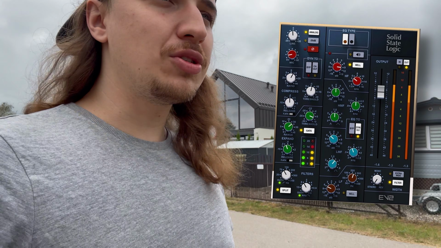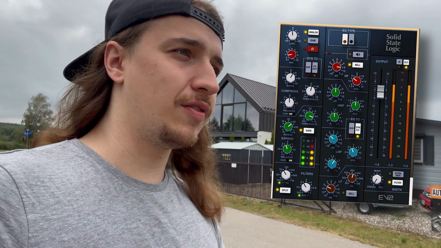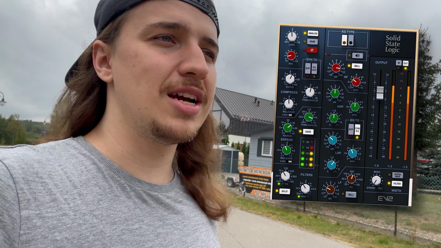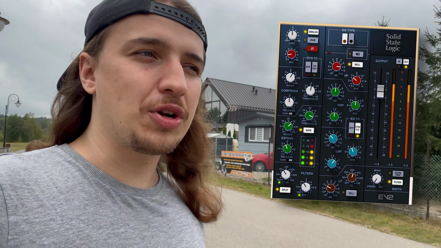sound. It's not too crazy, like in terms of something that has tubes in it or tape saturation or anything like that. It's really subtle, but if you crank it very high, if you give it a little bit more gain, it's going to sound dirty in a really nice way.